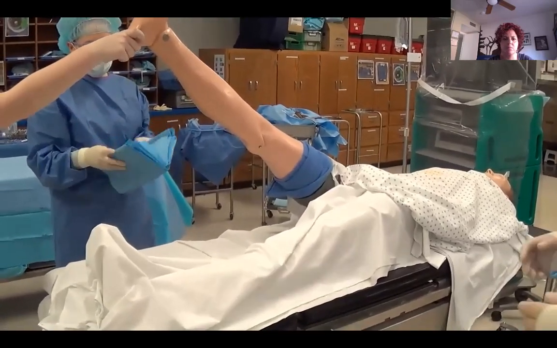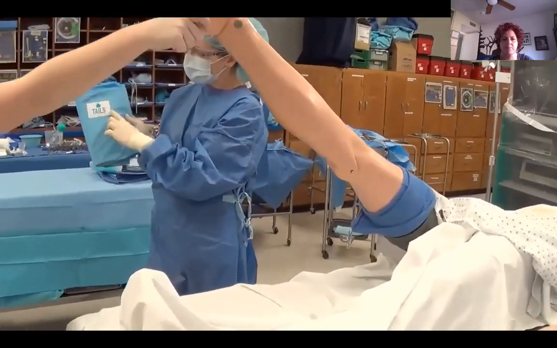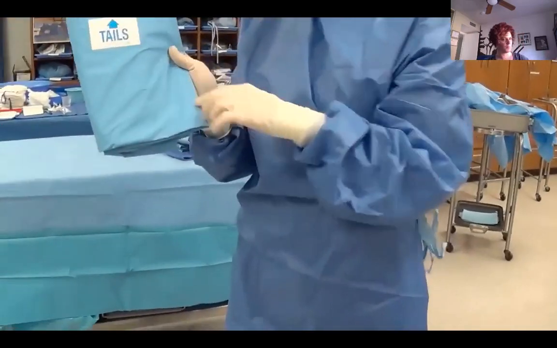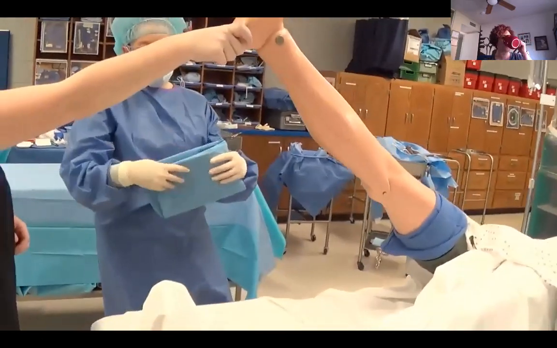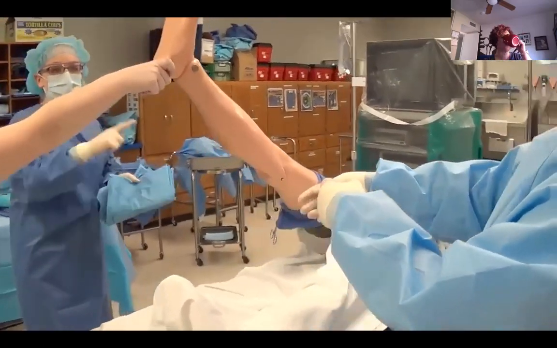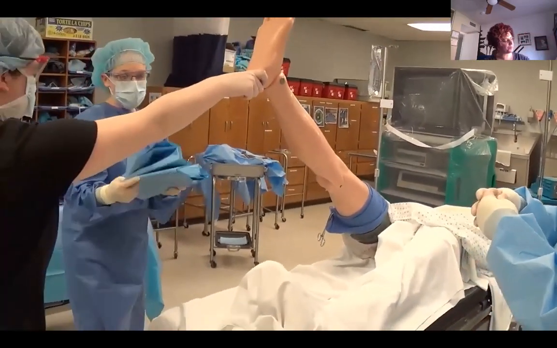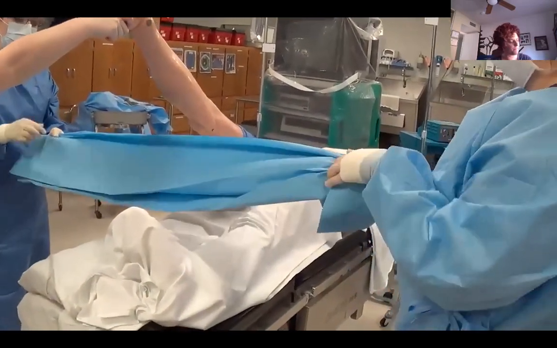So that's going to be the next item that we put on. So remember, the impervious split sheet is going to have some designation that tells you where the tails are or where the split is. So we want to make sure that we place that so that the tails are towards the tourniquet so that the opening is this direction towards the leg. Now your unsterile person is going to give you as much space as they possibly can. You're going to open this up and hand it to the other sterile person that you're draping with.